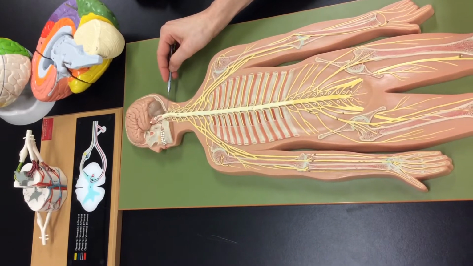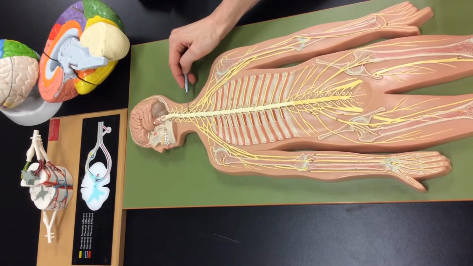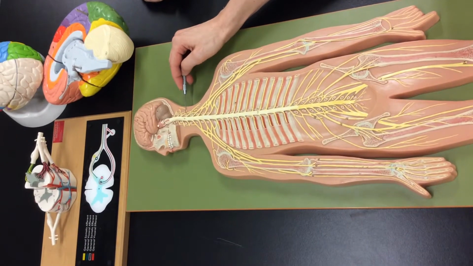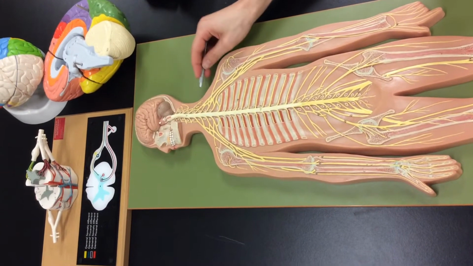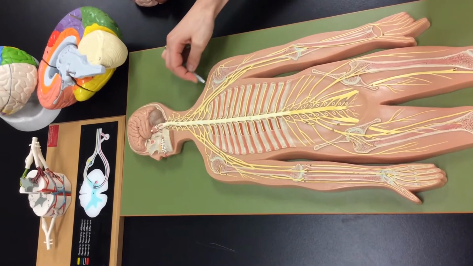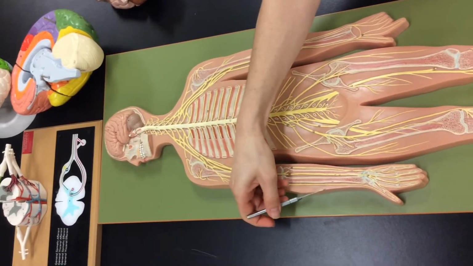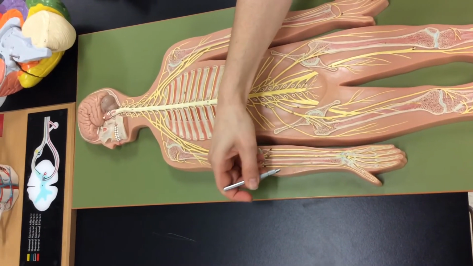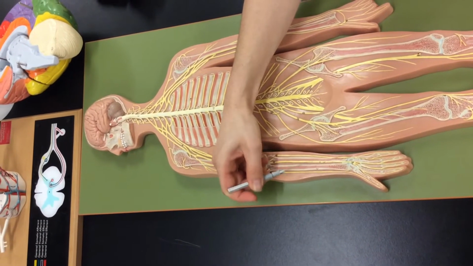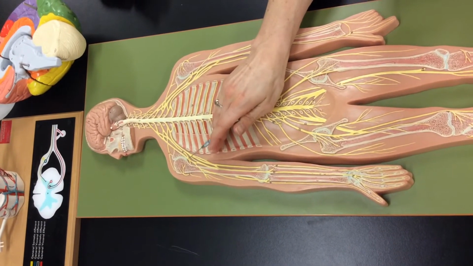The spinal nerves that come from C1 through C4 make up the cervical plexus. The major nerve coming from this region is the phrenic nerve. Coming from C5 through C8 and parts of T1 is the brachial plexus. Individual nerves include the radial nerve, the median nerve, and the ulnar nerve, as well as the axillary nerve.